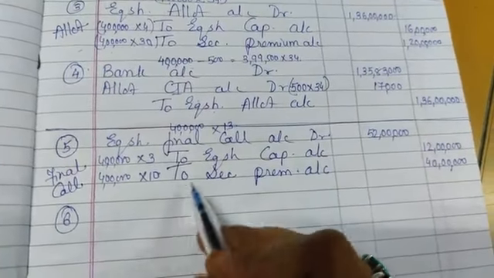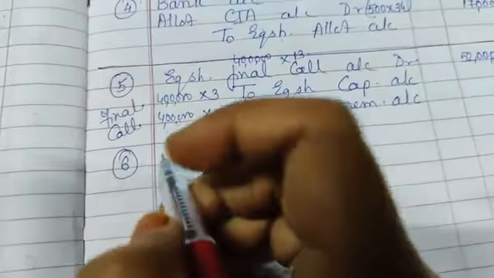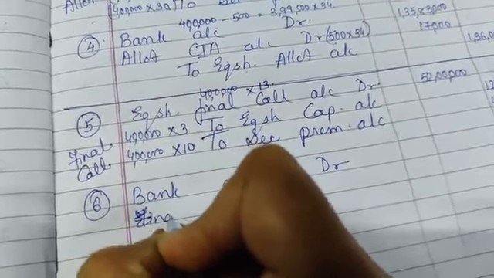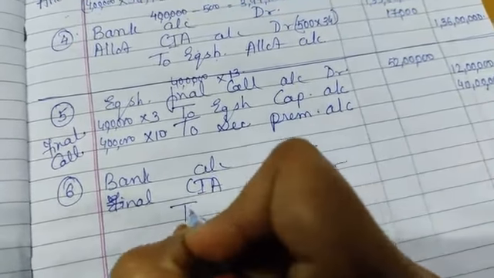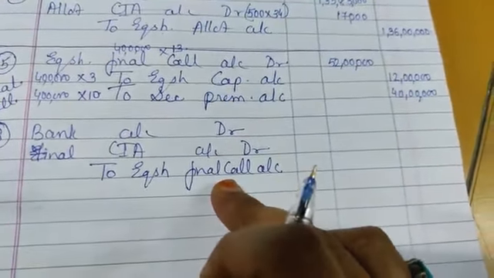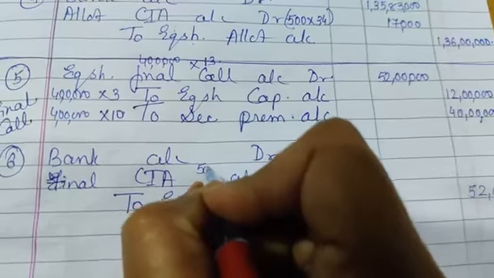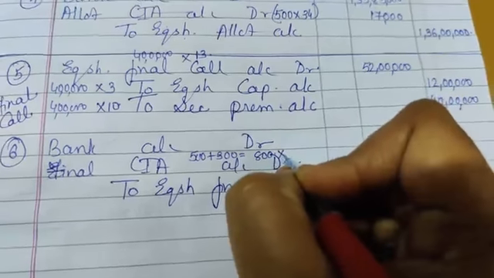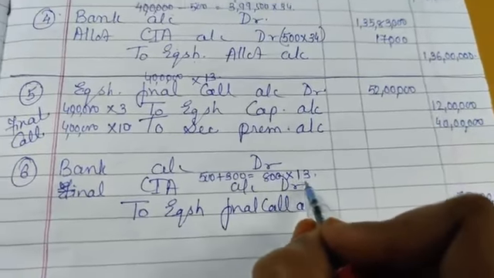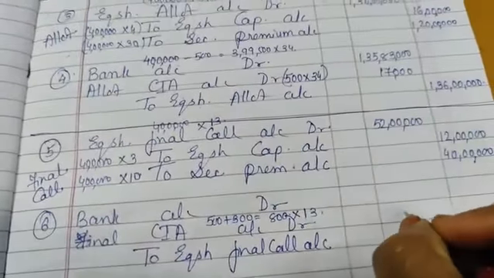Now in the next entry you have to remember that there is arrear of two parties, that is 500 for Himmatbhai and 300 for Hima. That is total 800 shares amount is not received. So see, now bank account debited, then CIA account debited to equity share final call account. Fine, this is there. Now see, final to final, note down the same amount. So here there will be 52 lakhs. The two parties' shares are in total 800, that is 500 for Himmatbhai and 300 for Hima. 800 multiplied by 13, as this level is of rupees 13 in total. See, total amount you have to take, because if the party is not paying, they will not pay both capital and premium. So 800 into 13. So see, 800 multiplied by 13 is coming to 10,400. So here we will write down 10,400.